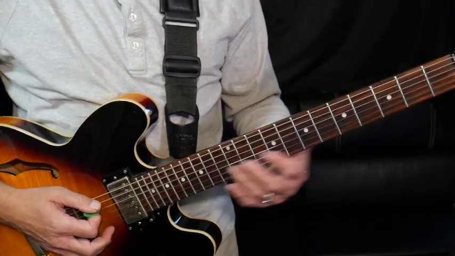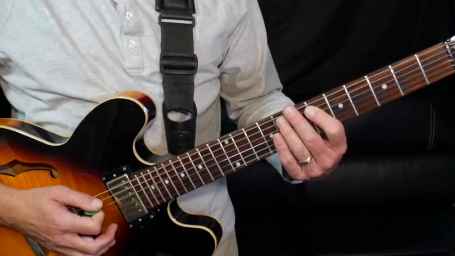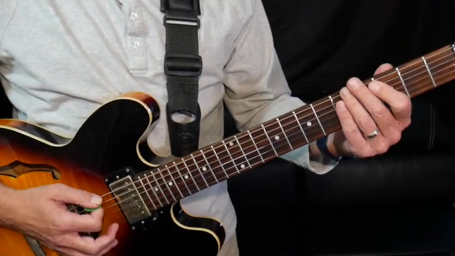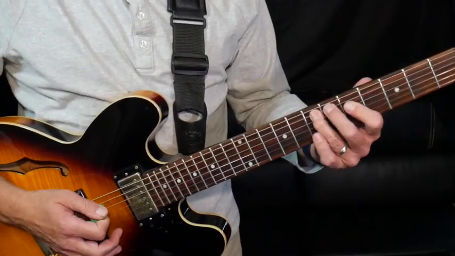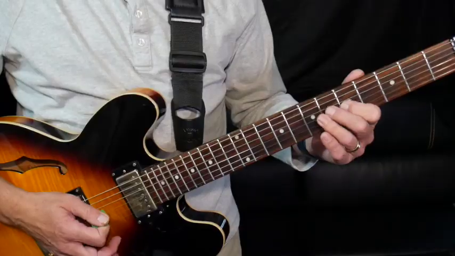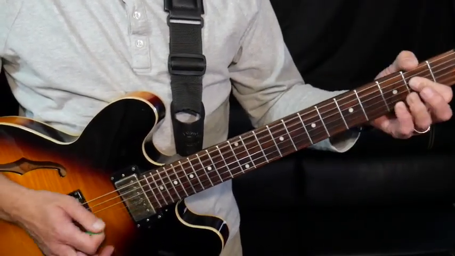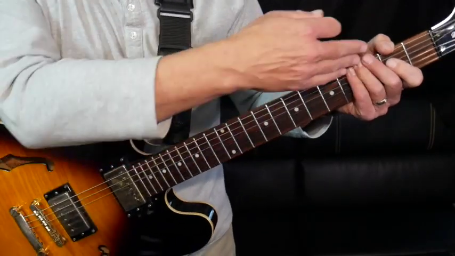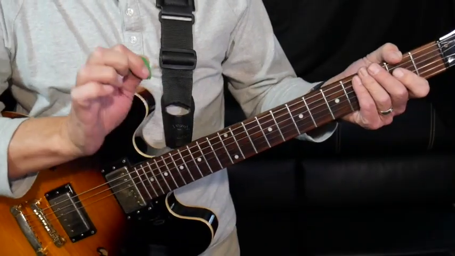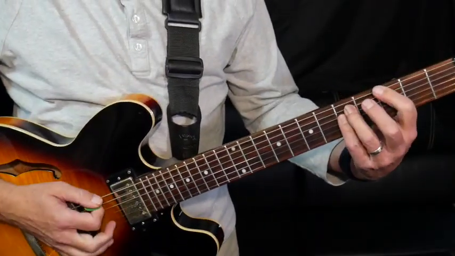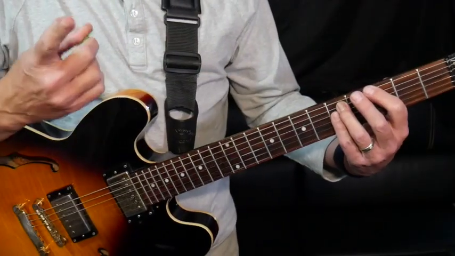I'll start with the chromatic, the second chromatic run. And then we're going to go to C, back to the A. Then we go to the G. You're going to play this little different rhythm on the G power chord, and then go up to the C.